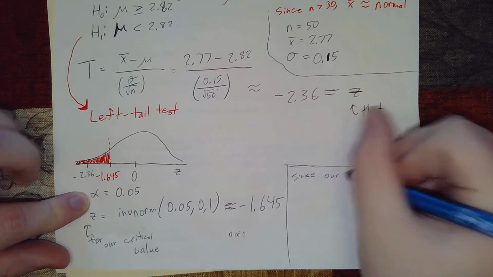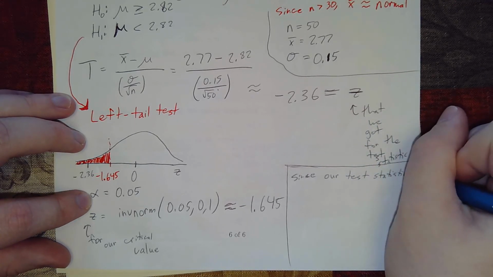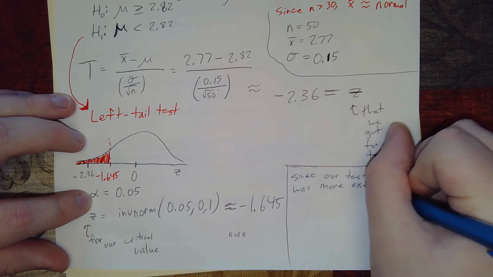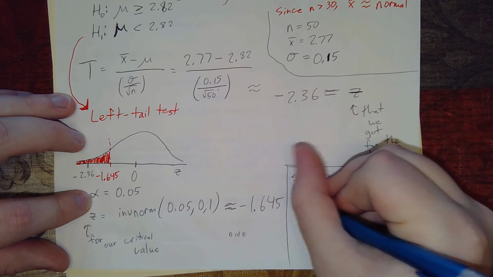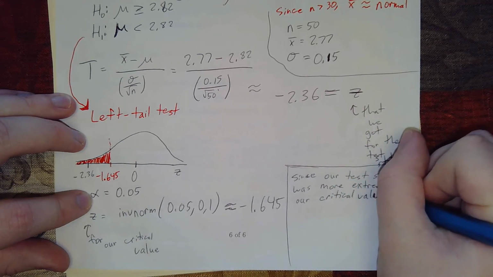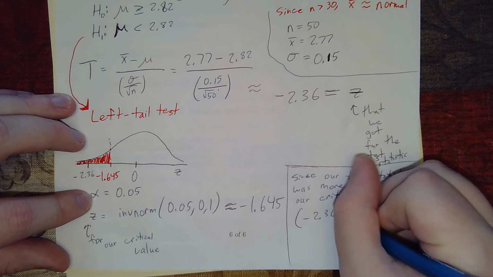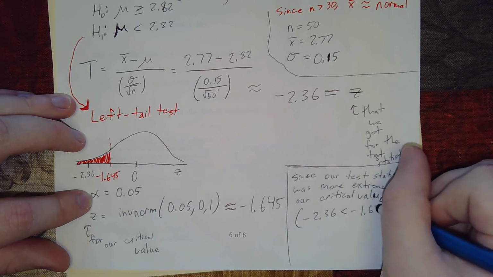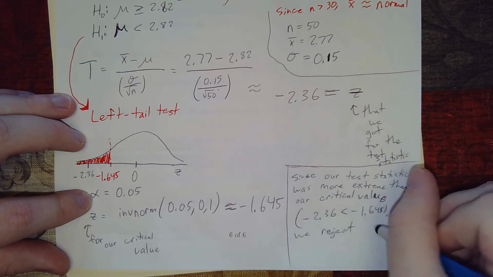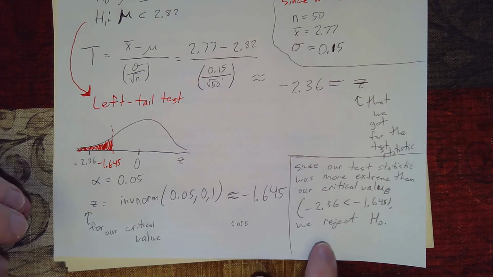Since our test statistic was more extreme than our critical value, in other words, since negative 2.36 was less than negative 1.645, we reject the null hypothesis H naught. So this is our conclusion.